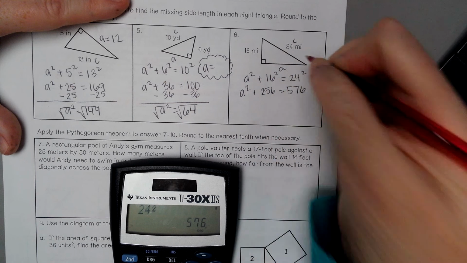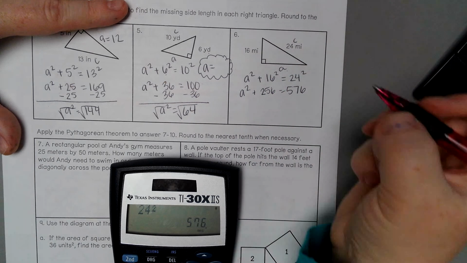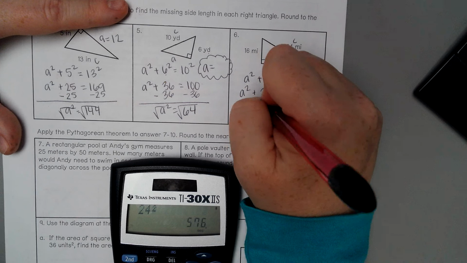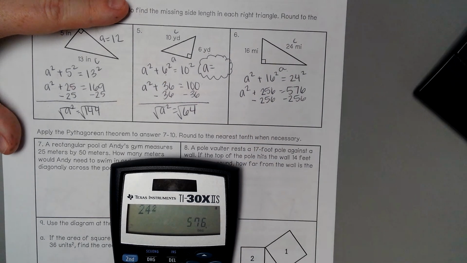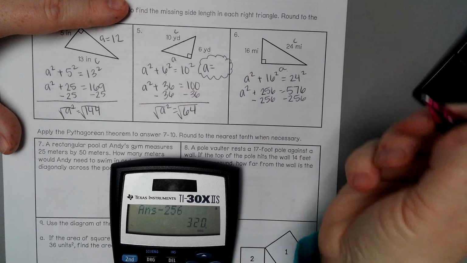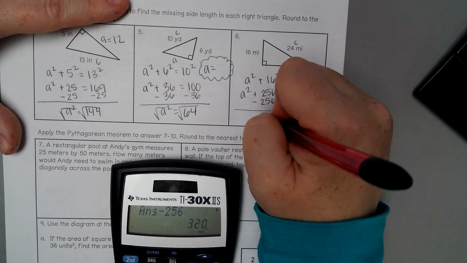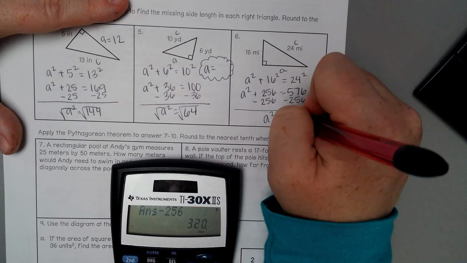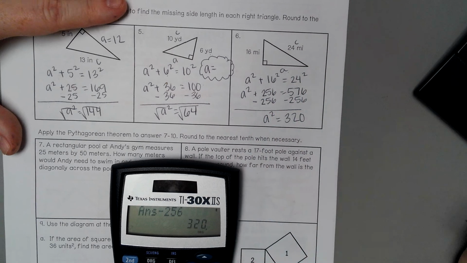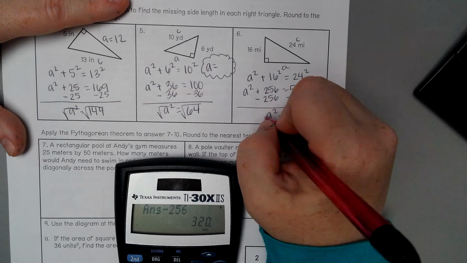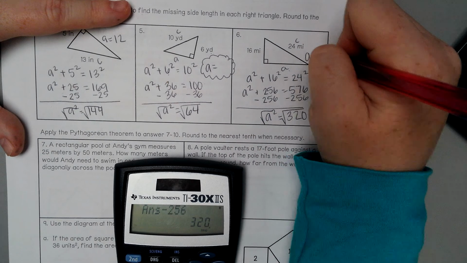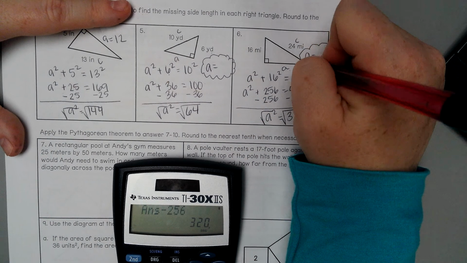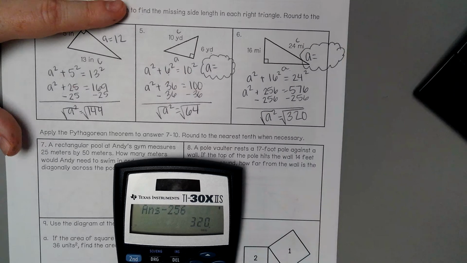I think we knew that one from the other side. We need A by itself, so we're going to subtract our 256 from both sides. We get A squared is equal to 320. The opposite of squaring would be to square root it. And we get A equals, do the math.